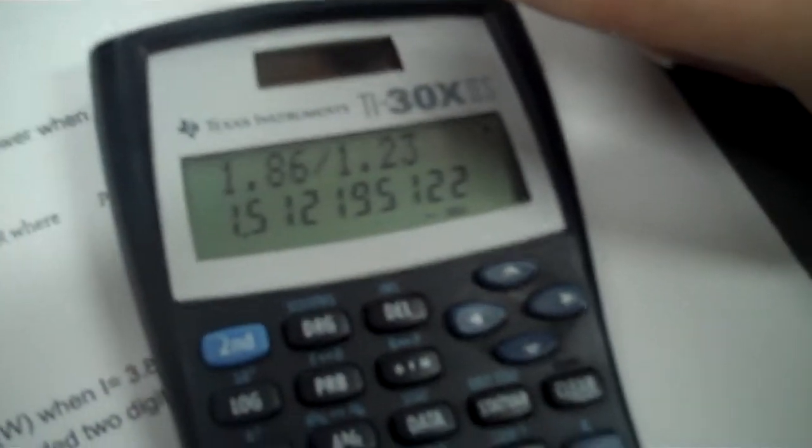I know it said 3 digits, but you're going to round that. When you divide that, you're going to round to 4 digits. 1.5121, but then there's a 9 after the 1, so it goes to 22. 1.5122.